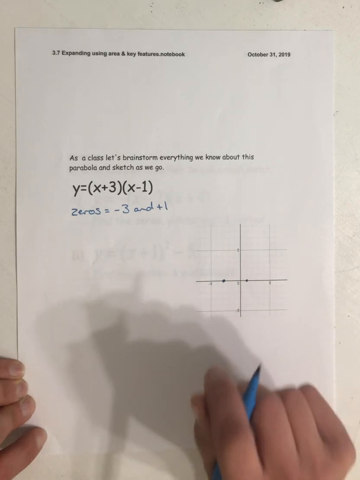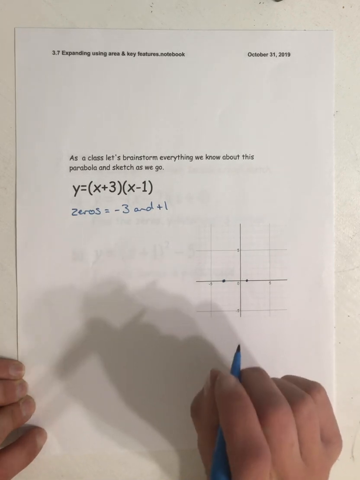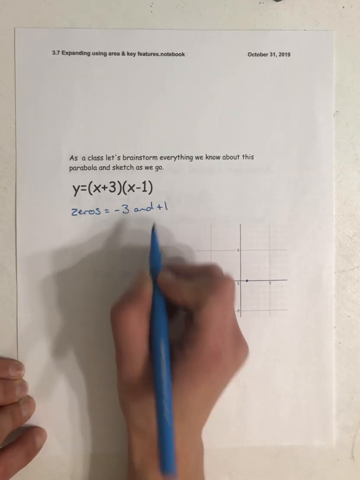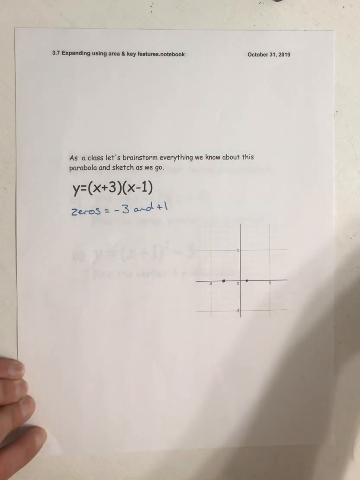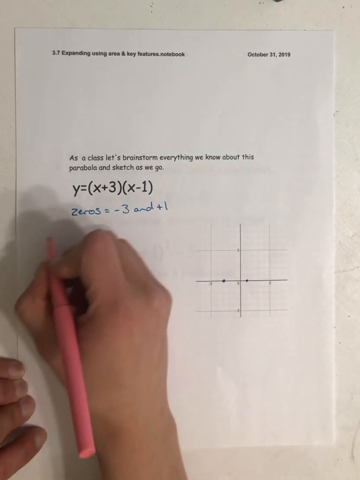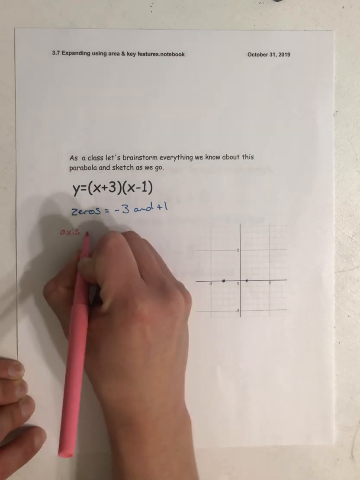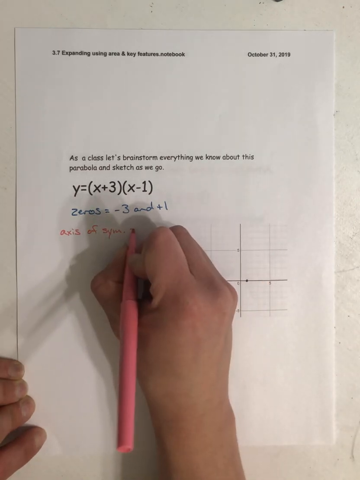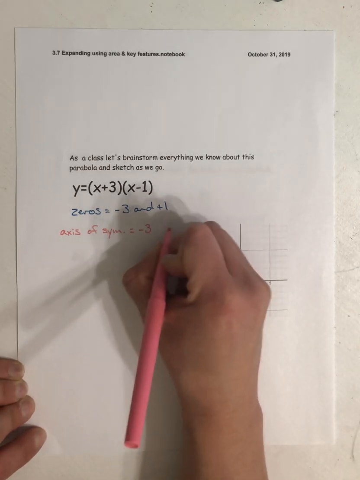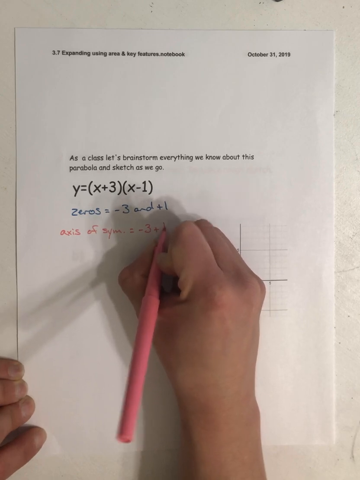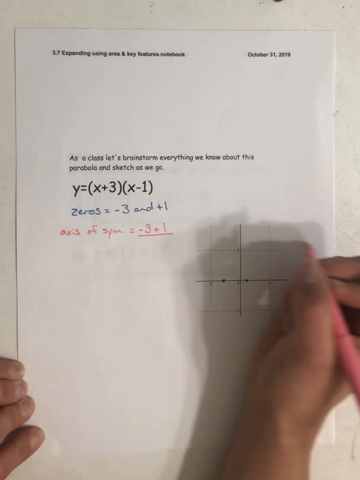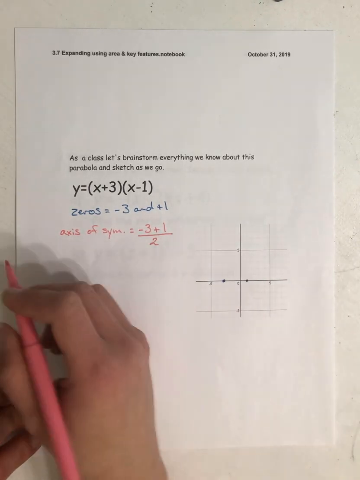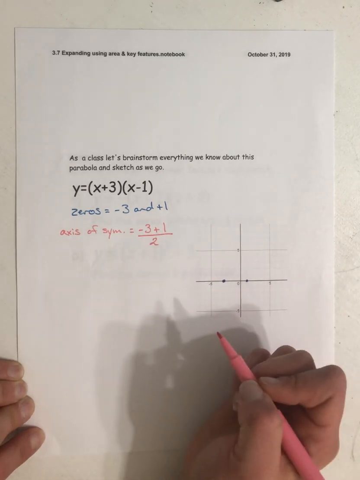We know that our axis of symmetry, this is one thing you guys are learning right now. Okay, so your axis of symmetry is these two added together. So let me write this for you. To find your axis of symmetry, it is these two added together, so -3 plus 1 divided by 2. Okay, so to find your axis of symmetry, it's these two added together divided by 2.